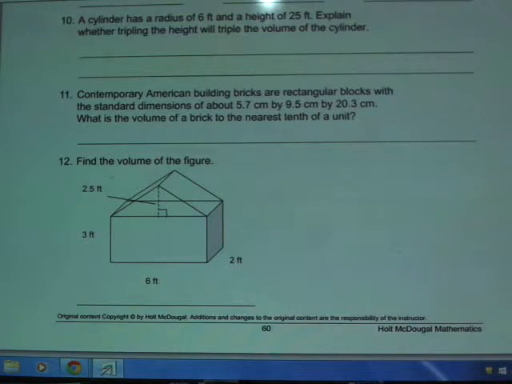Alright, let's go ahead and take a look at a couple story problems here. I'm going to work through 10 with you, and I'm just going to do a quickie explanation on 12 and let you solve that one for yourself, because I think once you hear the explanation it'll be really obvious. Alright, so let's start with 10.